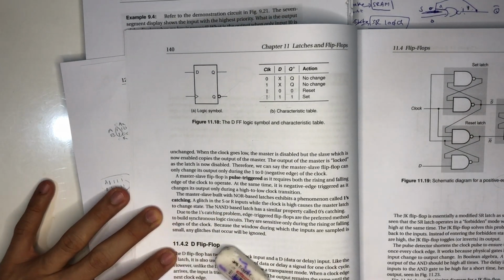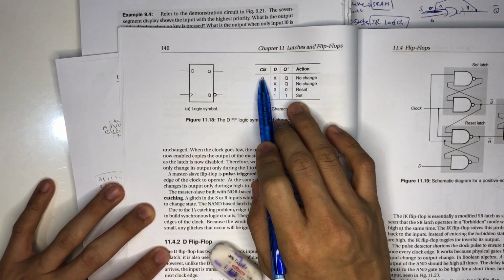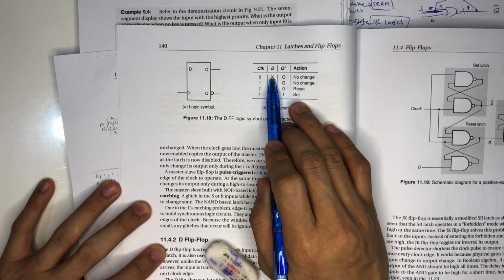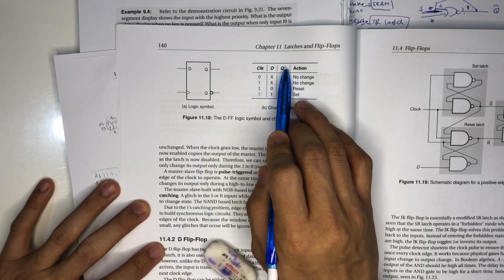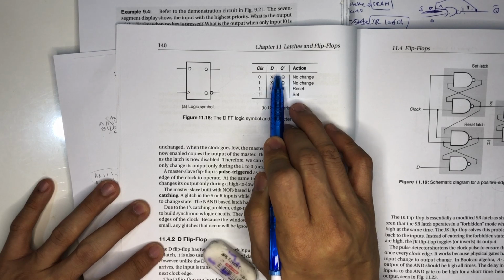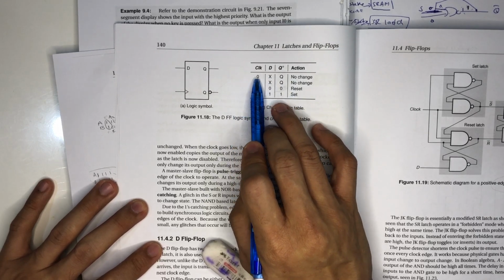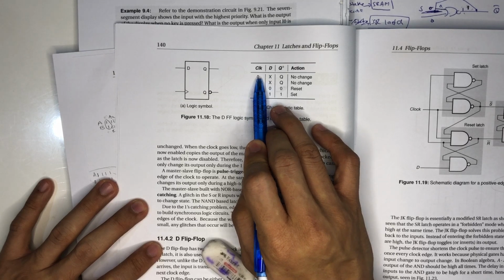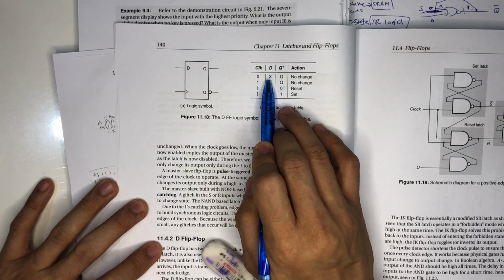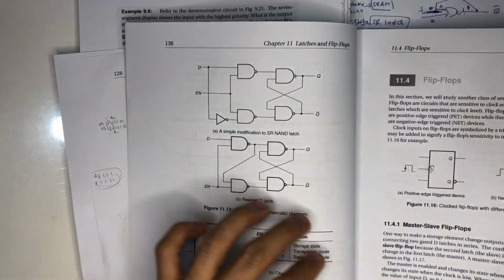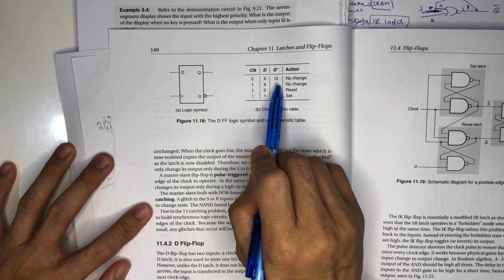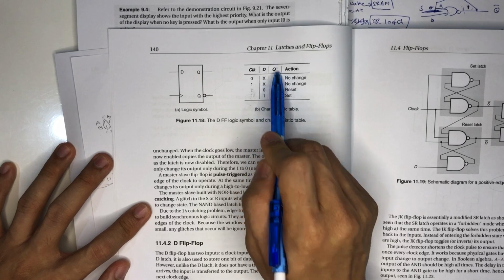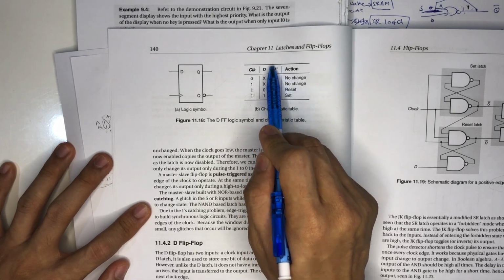Now let's see from this characteristic table, if your clock is 0, what happens is that you don't care what the value of D is. At Q plus, the next output will just follow the current output. And if you have clock 1, what happens to your output? Also don't care about the value of D here. This means no change. It will still follow the previous output as its present output. Previous output Q plus, we just take it.